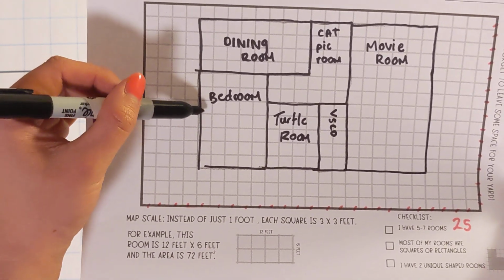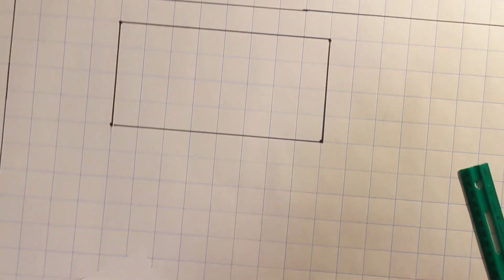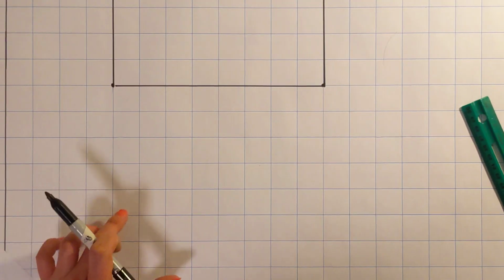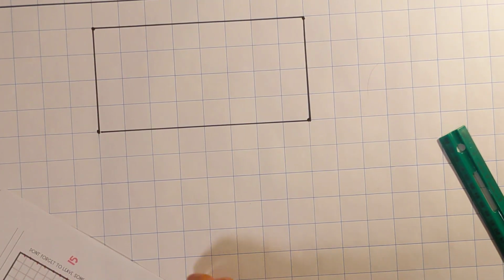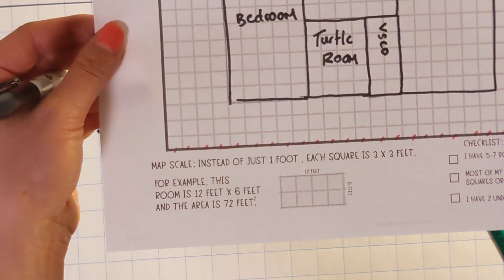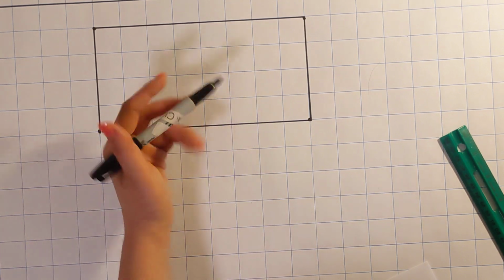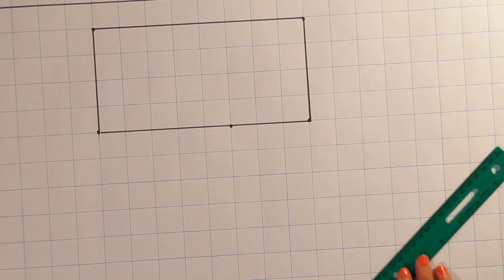1, 2, 3, 4, 5, 6, 7. And I put a dot. But notice that the bedroom doesn't go over as far as the dining room. So you need to be super careful. I only go over 1, 2, 3, 4, 5. And that's why it's really good to go slow and do the dots.